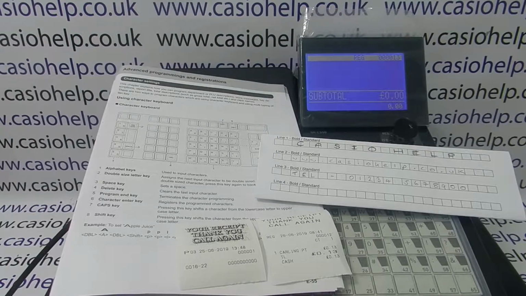This video from Casio Help, we're taking a look at receipt header message programming on the SR-C range of cash registers. I've got another video explaining how you can do this via the smartphone app. This is how you can do it manually through the register itself.